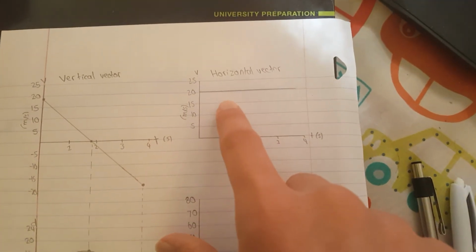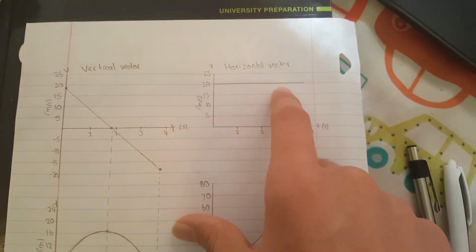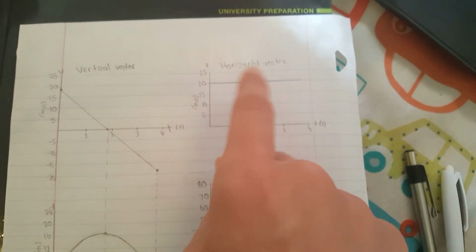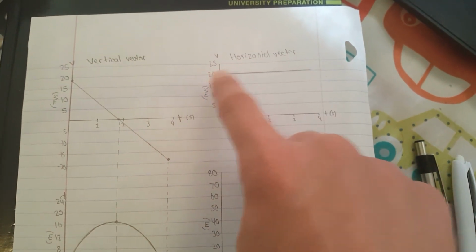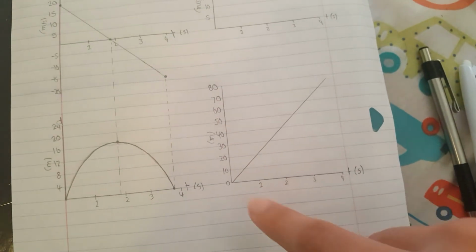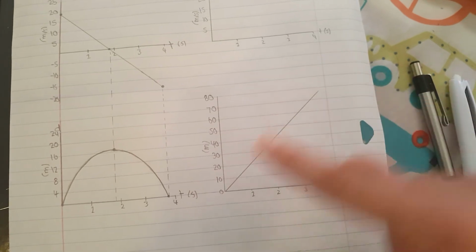And like we said, the horizontal vector, and by the way, these top graphs are velocity over time, this one's our distance over time. We said that the horizontal vector, their velocity remained constant, which means on a distance to time graph, it would just be a diagonal line.